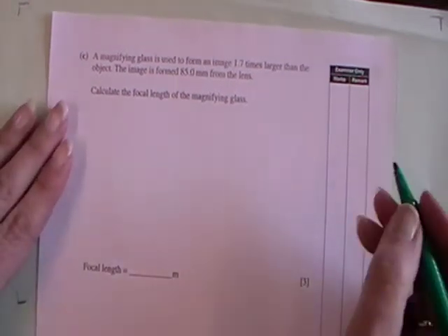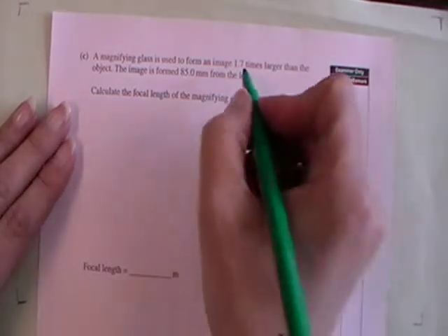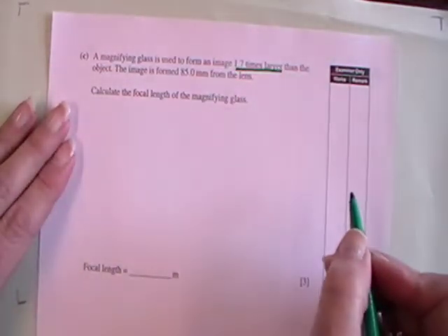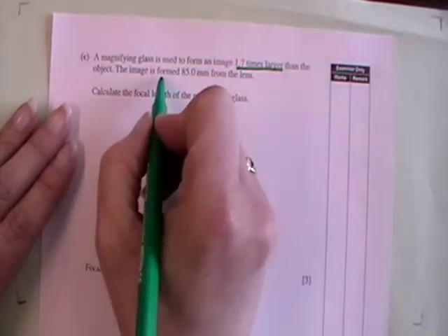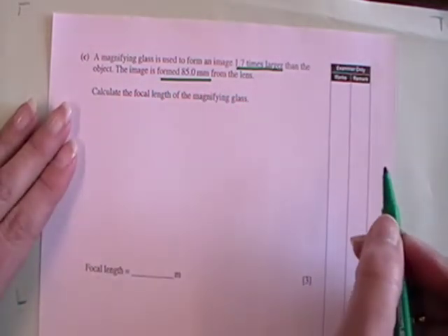Moving on to part C then. In part C we are asked to do a calculation. A magnifying glass is used to form an image 1.7 times larger than the object, and the image is formed 85 millimeters from the lens.